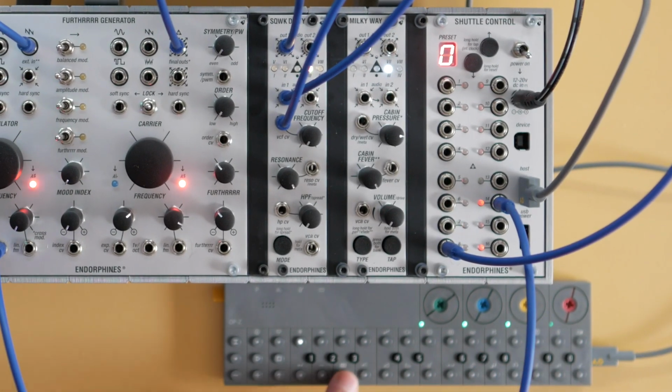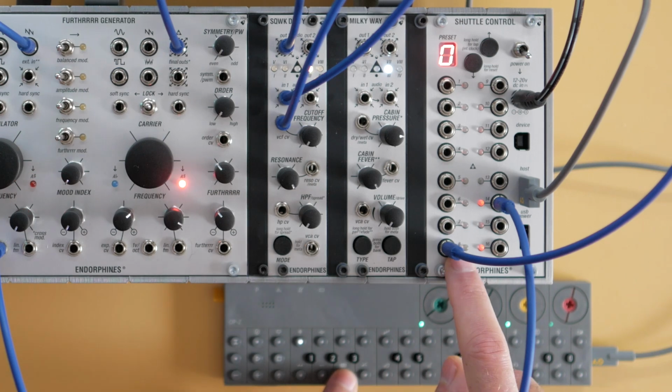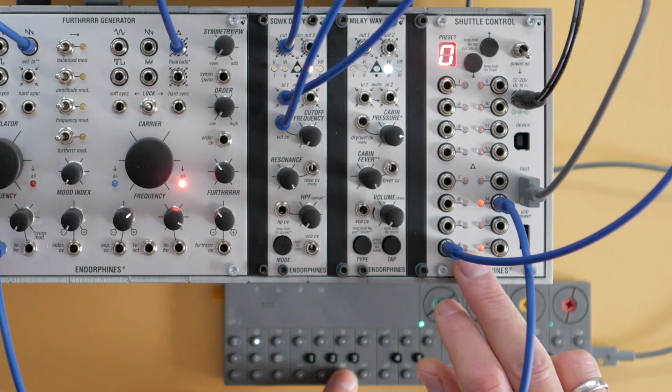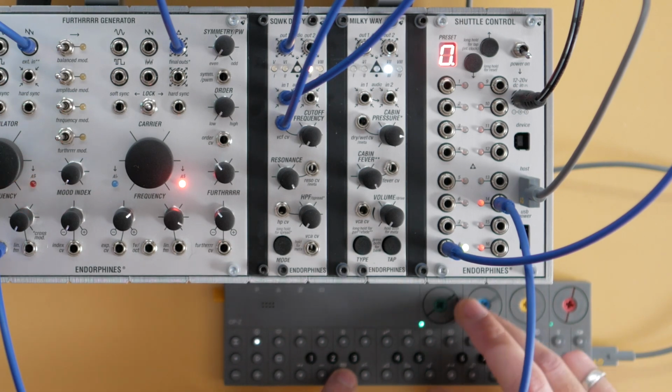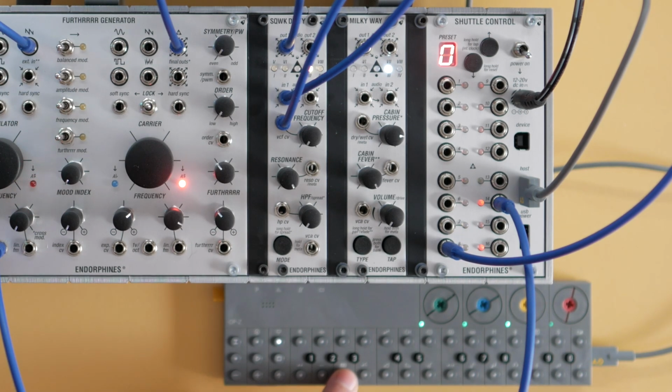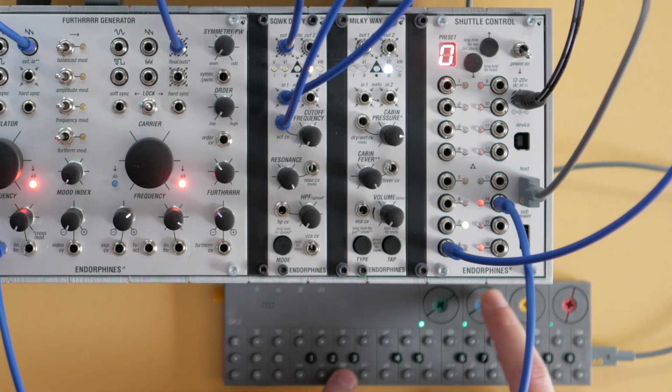And as you can see, if I press a key here, this light flashes. And I can even select how this behaves, because I've selected CV output 8 to be an envelope, and that means I can control the length of the attack and the decay.